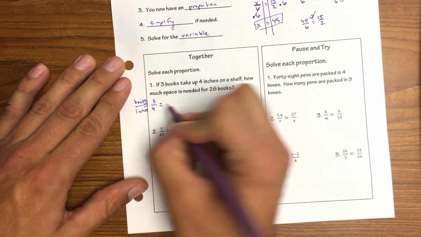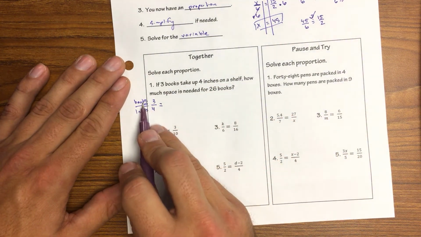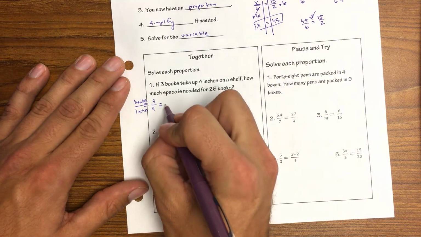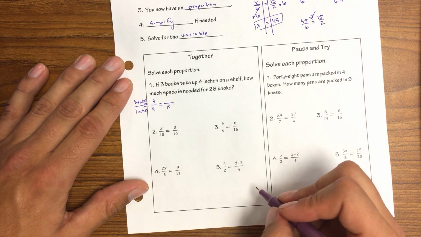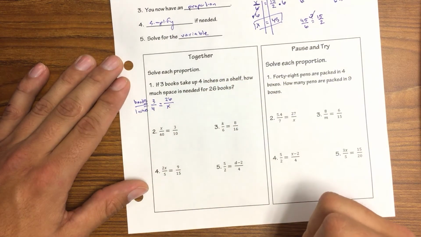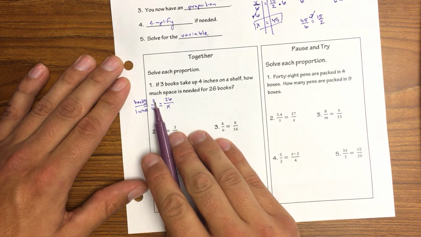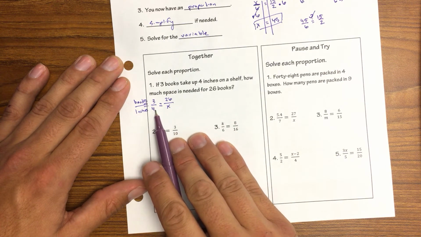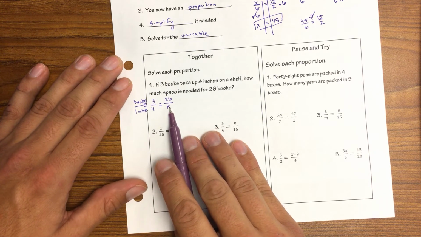And I'm going to set up my proportion. How much space is needed? Well, is that books or inches? I think that's inches on the bottom. I'm looking for how much space is needed for 26 books. And I'm going to put that right there on top. So I have my proportion, 3 books in 4 inches, means that for 26 books, I need how many inches?